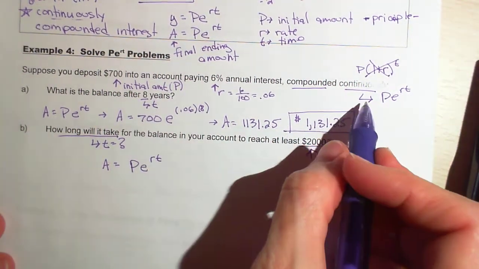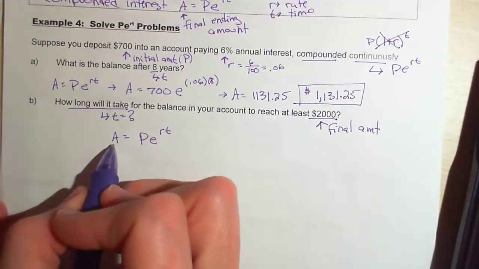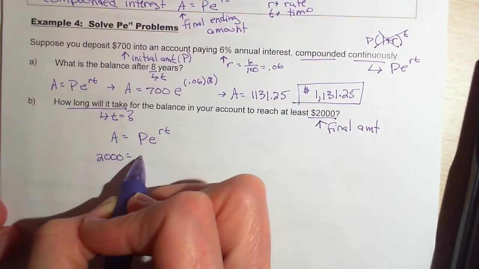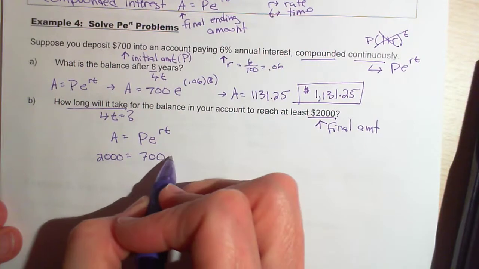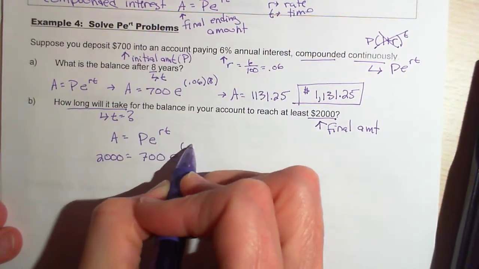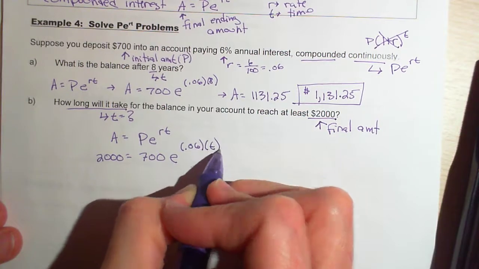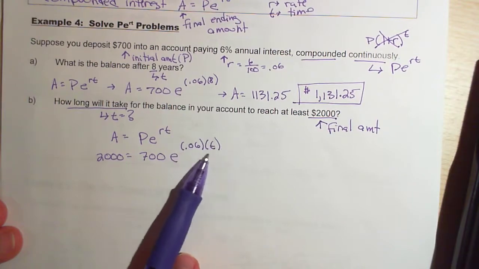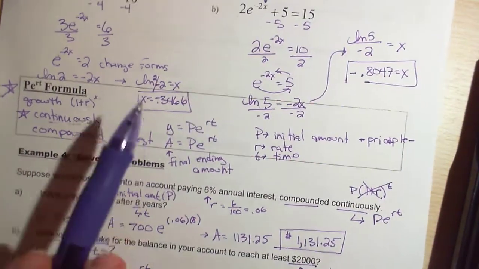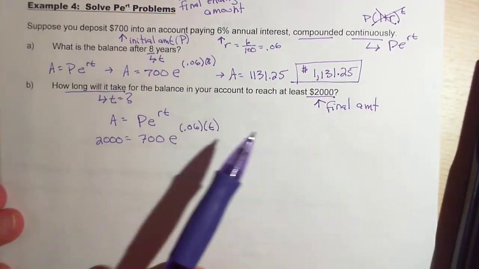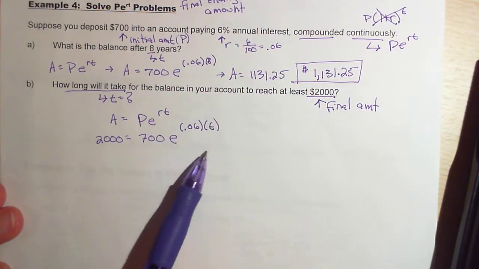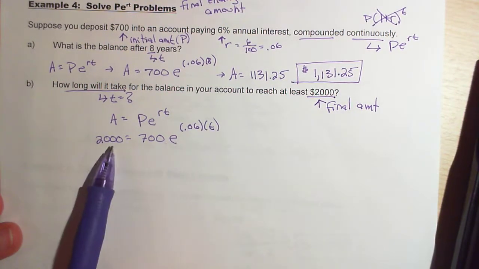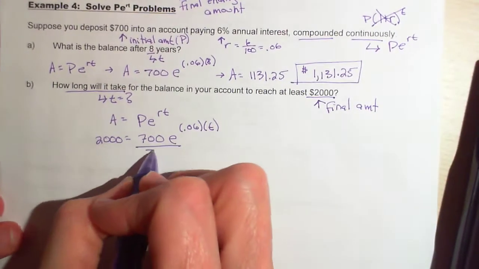I'm still using that continuously compounding formula. Only this time I know the final amount. It's 2,000. The initial amount stays the same, starting with my 700. E stays the same. The rate stays the same. Time is what I'm solving for. So this is solving an equation. The variable is stuck up here as an exponent, like these ones we did up here. So my first step is isolate this E that has the variable attached to it. So what I want to do is divide both sides by this 700.